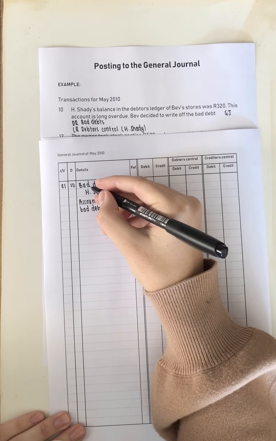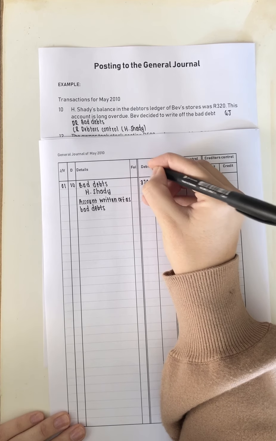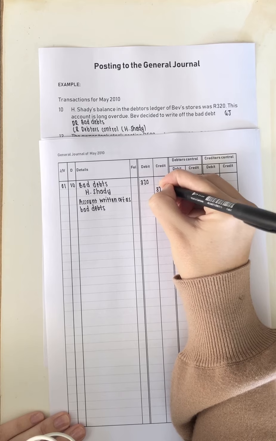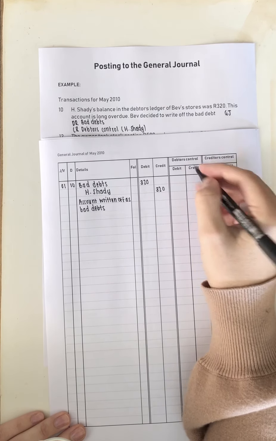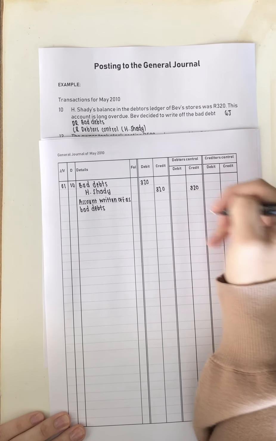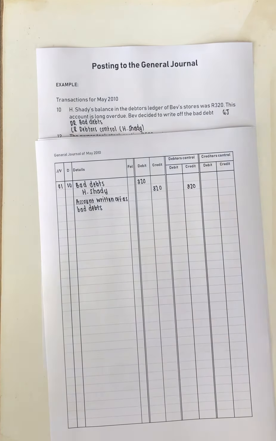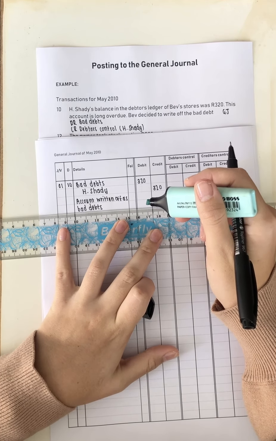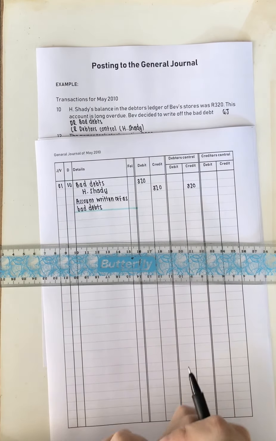So we know that this is bad debts. The first line is always debited, so it will be 320 on the debit column. Then H Shady is credited by 320. Now because H Shady is a debtors control, we also need to put it in our debtors control column in the same credit column. Okay. After every single general journal entry, you have to underline it so that people can see that that is one entry.